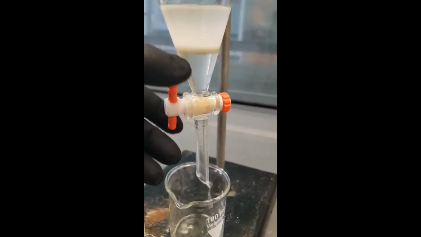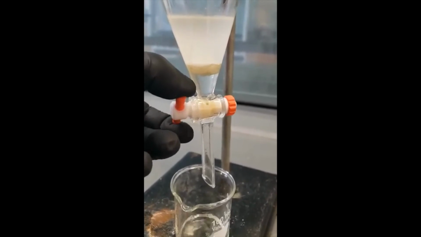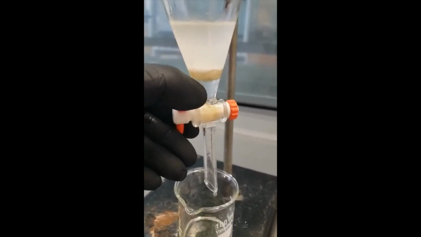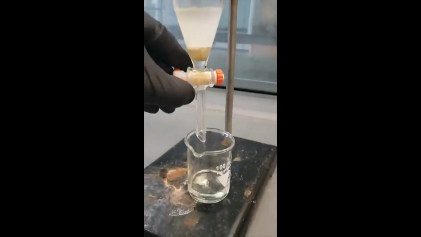Use caution here to not let any of the top layer into the beaker while trying to get all of the bottom layer in. I probably could have gotten a little bit more of that bottom layer here. Set that methylene fraction aside and get ready for your next extraction.